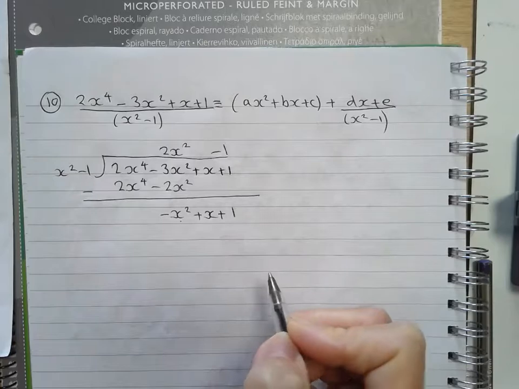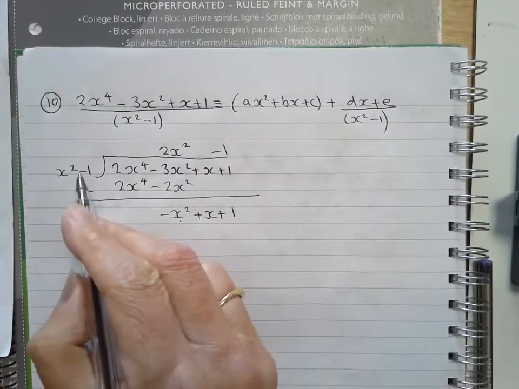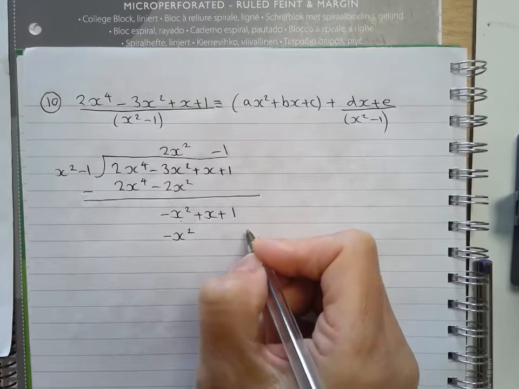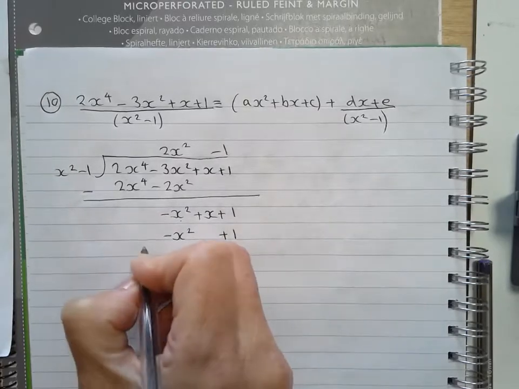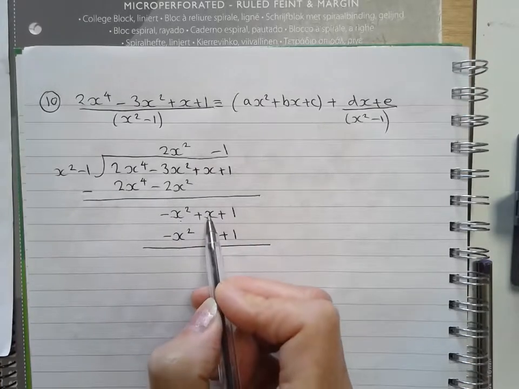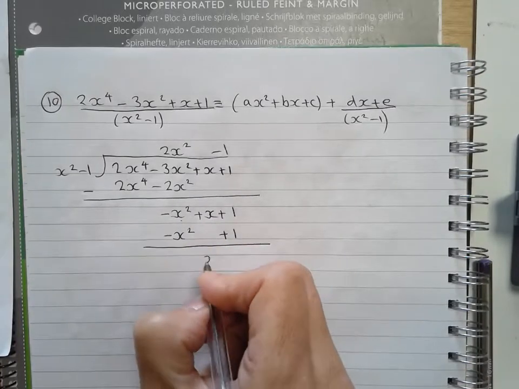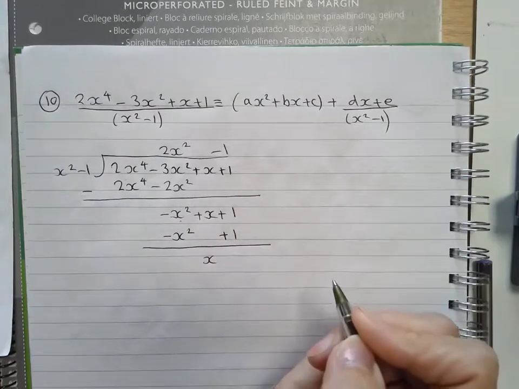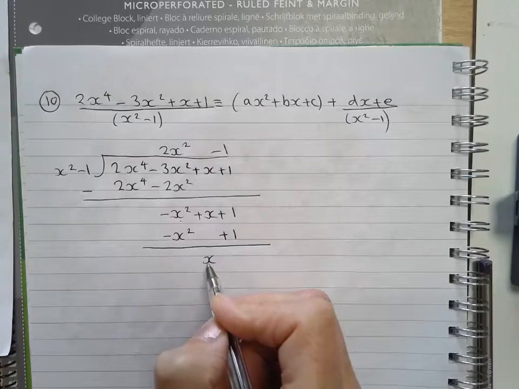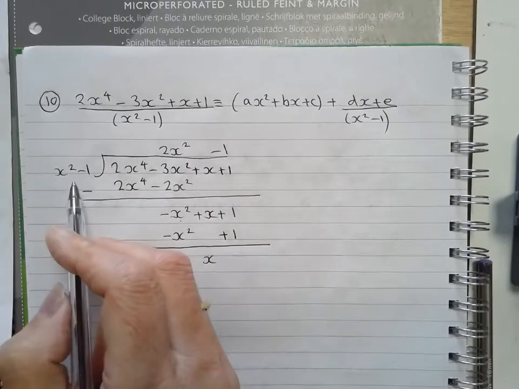I'm putting that there. And I'm multiplying this term by minus 1. So I've got minus x squared, and then I've got plus 1. So this is going to disappear. This one is still going to be x, because I'm not taking anything away. And this one is also going to go. So my remainder now is x, and as a fraction that's going to be x over x squared minus 1.